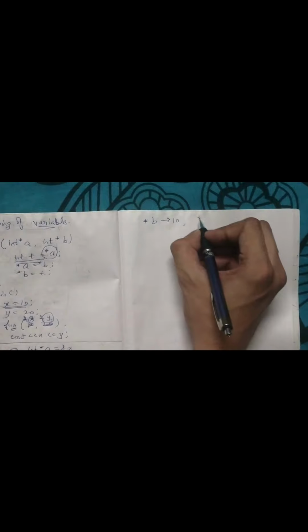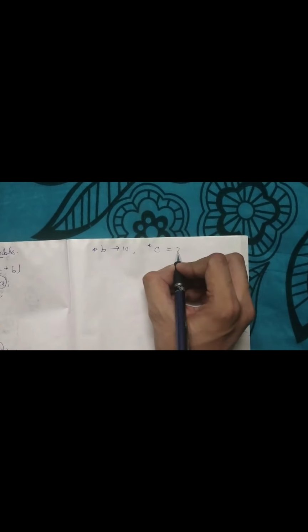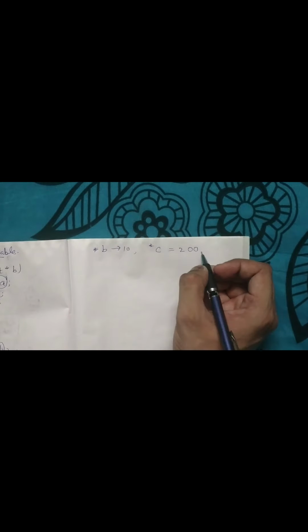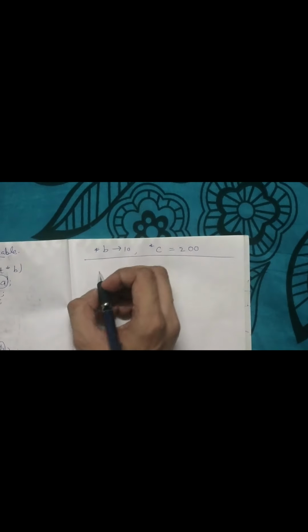If you call *c, just have a look. *c means the value stored at this address, which is 200. So your *c would give you 200. Let me write it here.